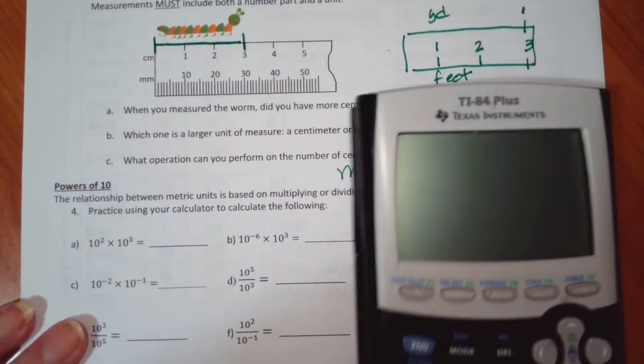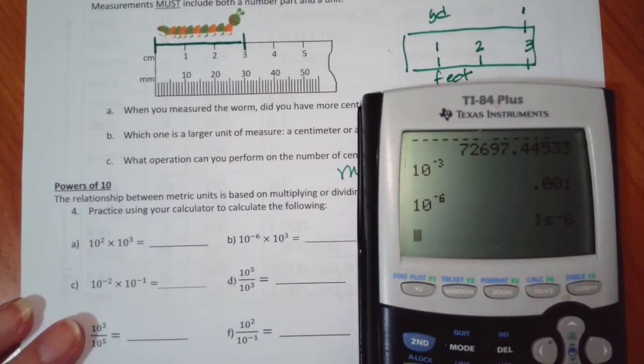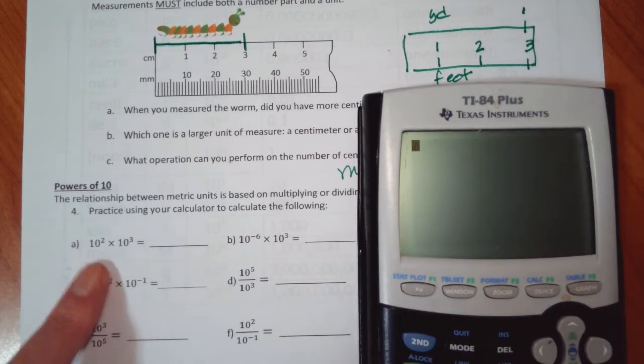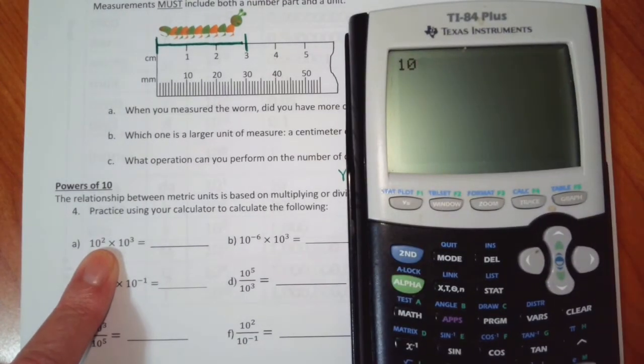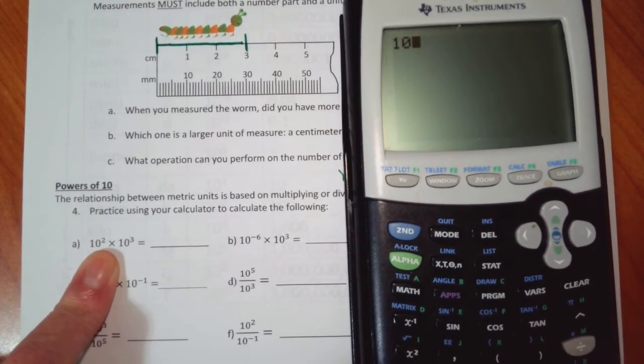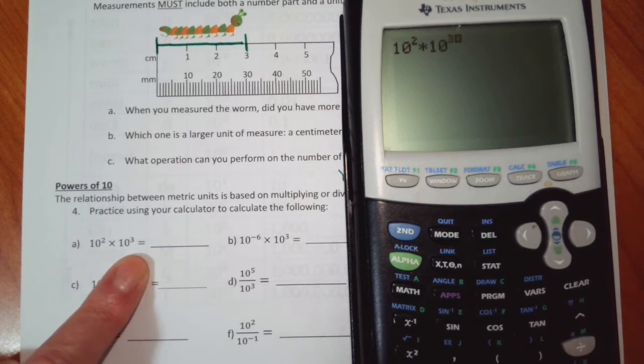I'm going to go ahead and show you on my calculator what it looks like. And you can see I've already been playing with this. All right, so if I want to do 10 to the second, on my calculator, it's called a caret key, the up arrow key. So that would be 10 to the second, and then times 10 to the third.